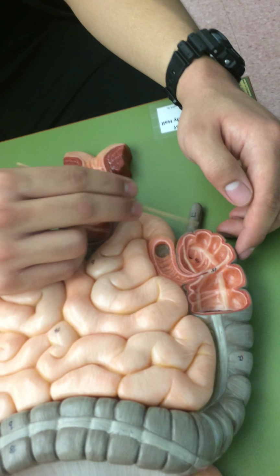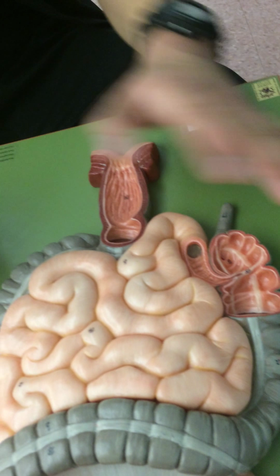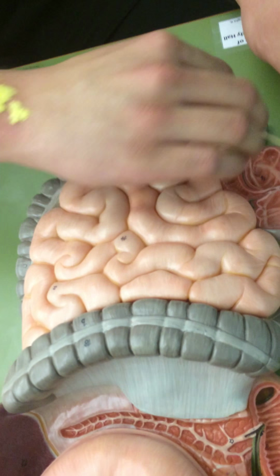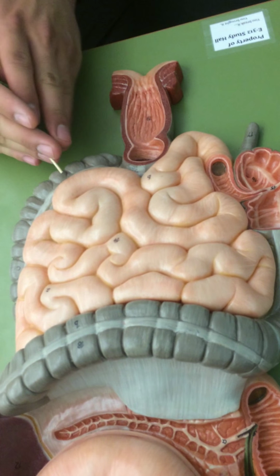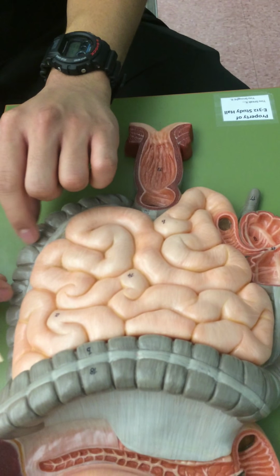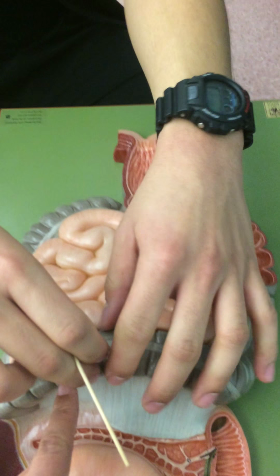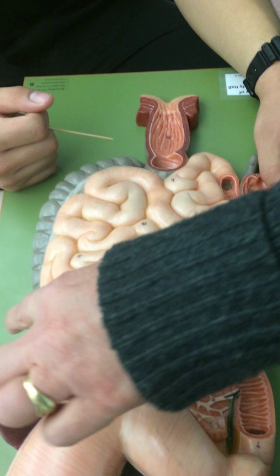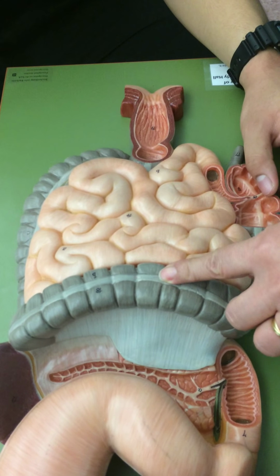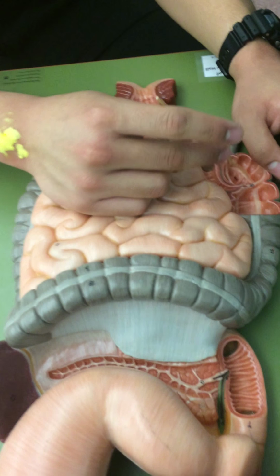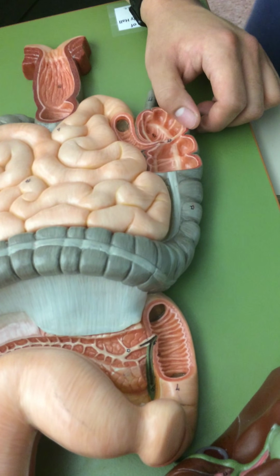You have the vermiform appendix. The staple that holds the bumps together is known as the taenia coli. The taenia coli stretches over the entire large intestine. The bumps which contract the digested food down are called the haustra. These contract to move the food down through the large intestine. This is the haustra, and this is the taenia coli.